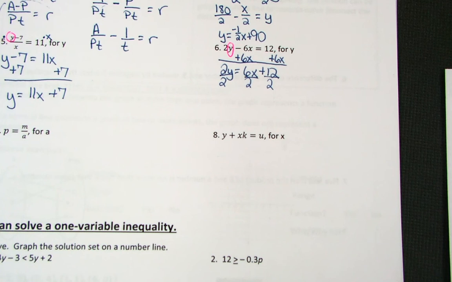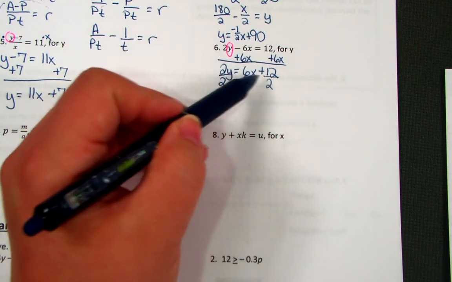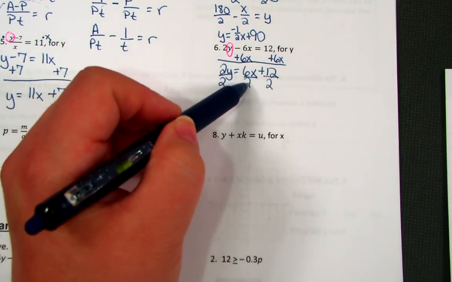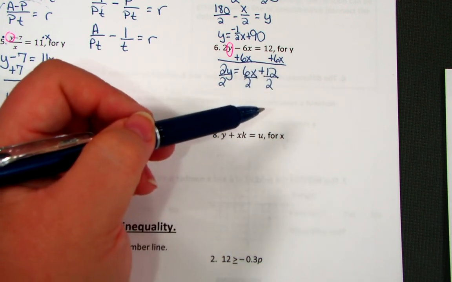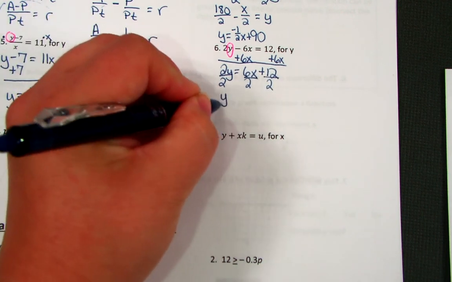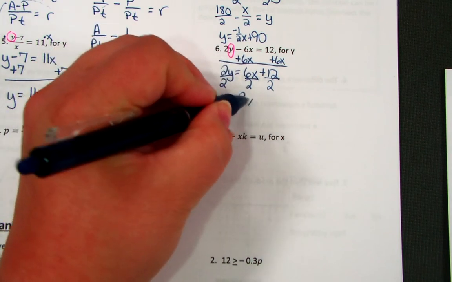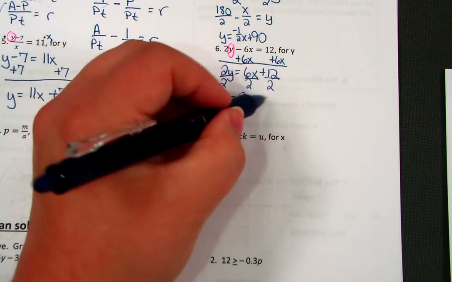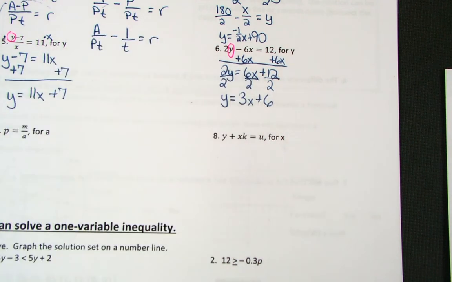I go ahead and when I see two separate terms, terms are separated by addition and subtraction signs, so I see a 6x and a 12, I go ahead and divide the 6x and divide into the 12. So I'm left with y equals 6 over 2, 3x, 12 over 2, I gave you the answer there, which gives you 6.